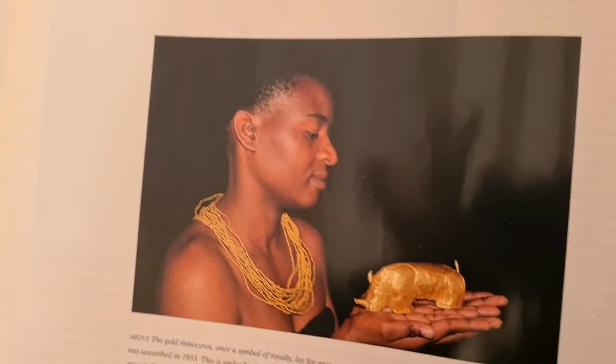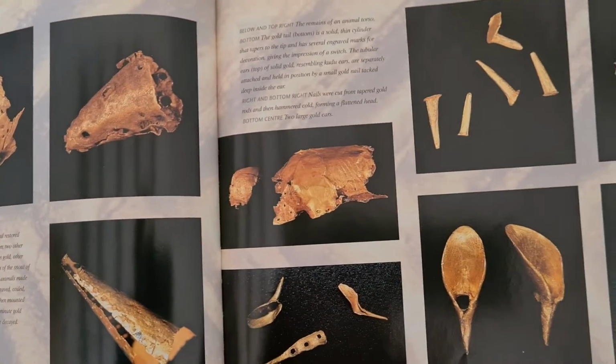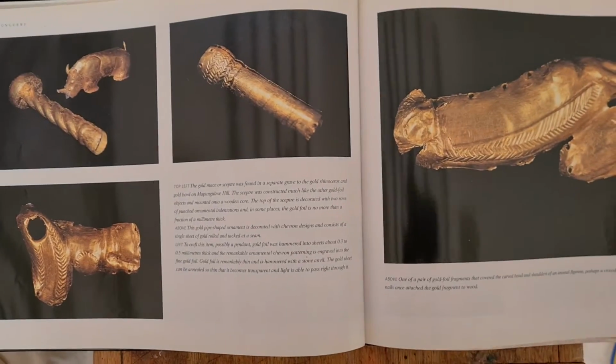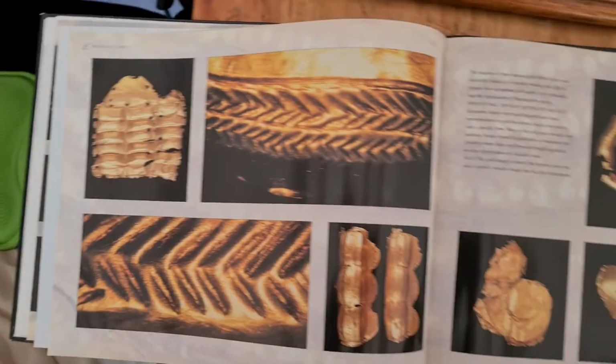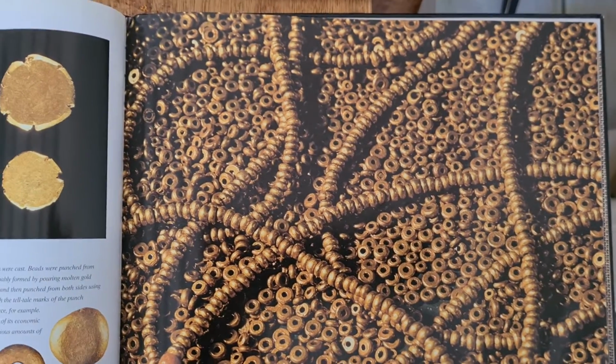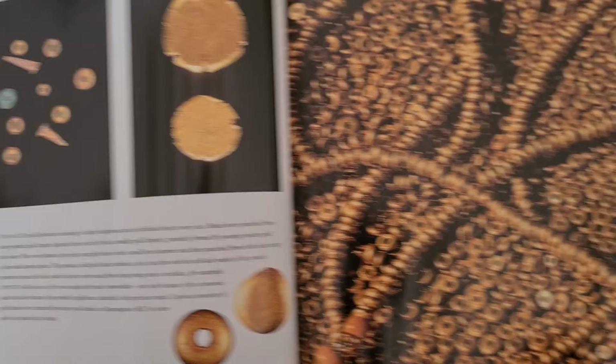Lots of gold in these sort of societies. Look at all these gold things that they found there. More gold. I mean, this goes on. Look at these beads that they found at Mapungubwe. They're pure gold.